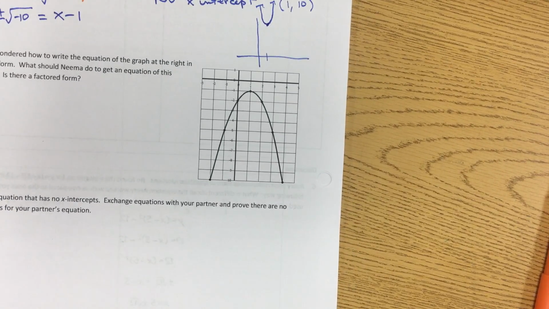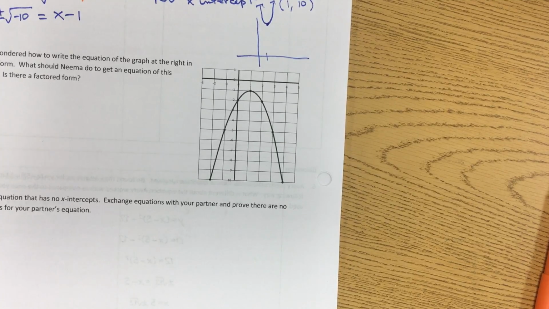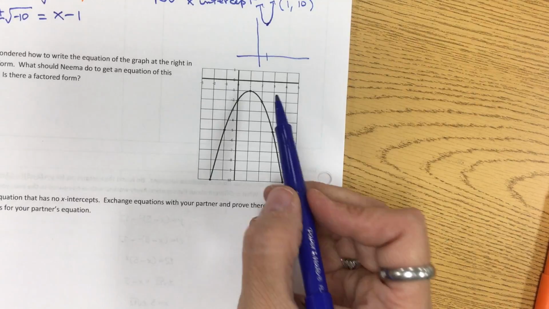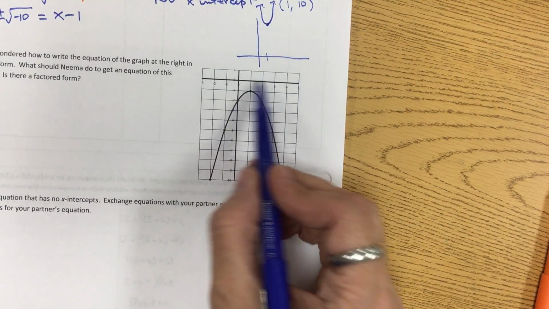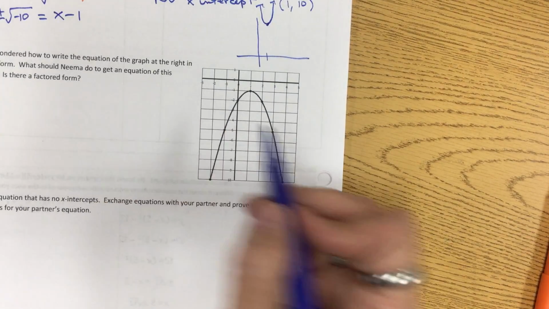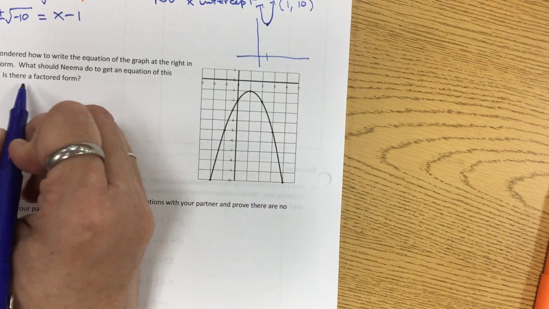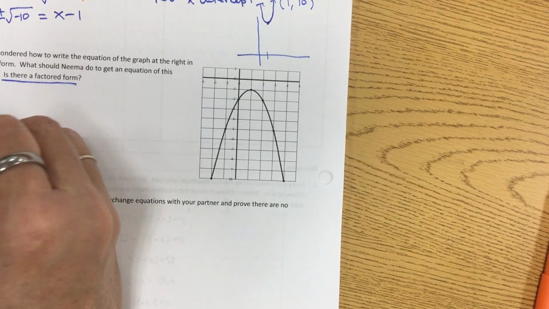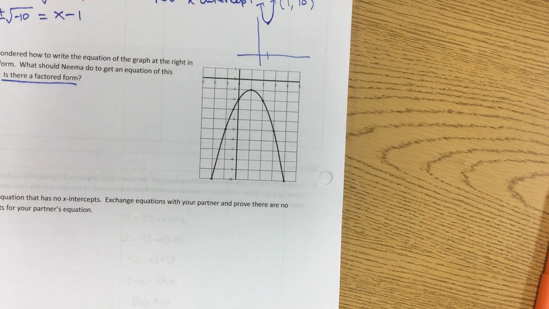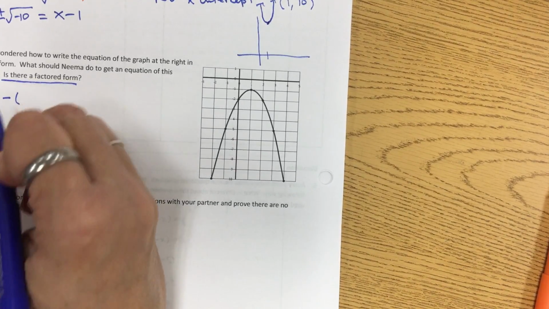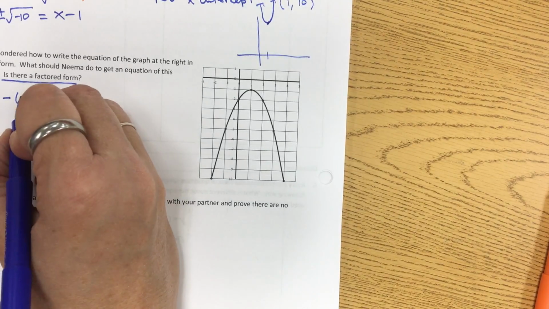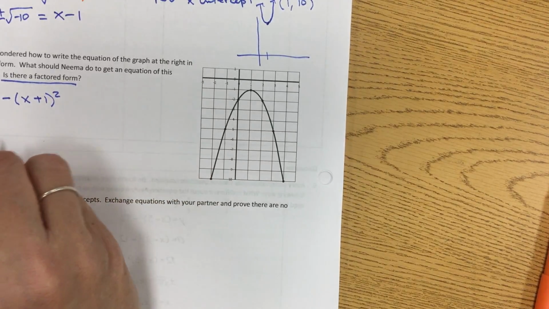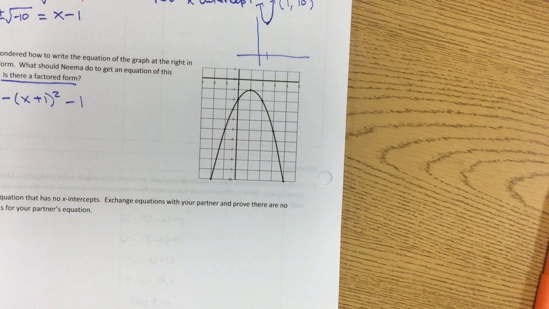So look at this one and discuss in your group. So hopefully you noticed it's not hitting the x-axis either. So there's no x-intercept. That means we can't put it in factored form. If I put it in vertex form, we're going to have a negative because it's going upside down, and then it's going to be x plus 1 all squared minus 1.